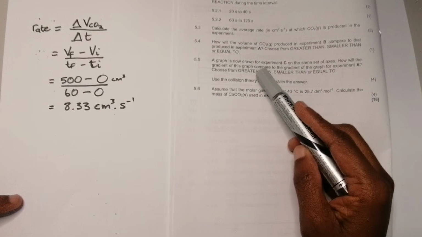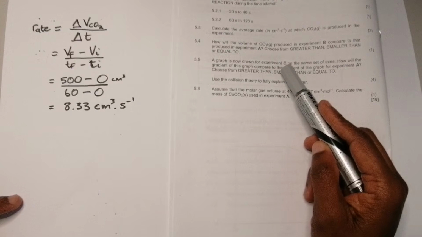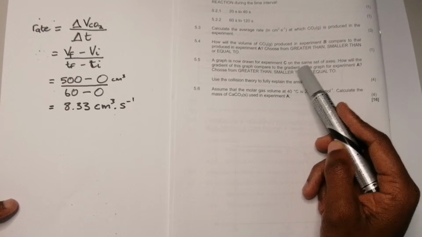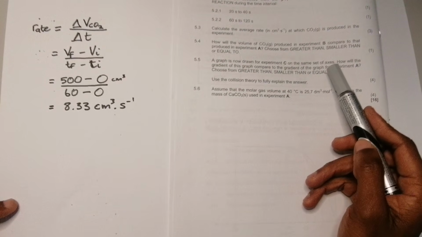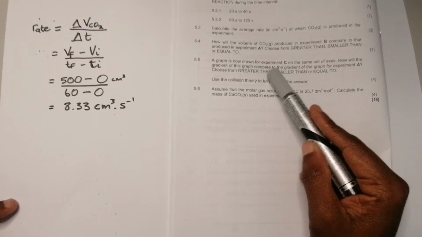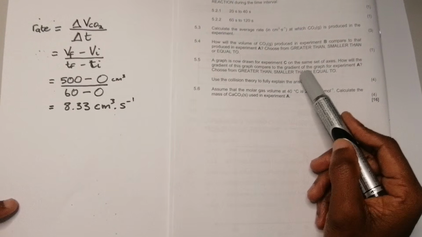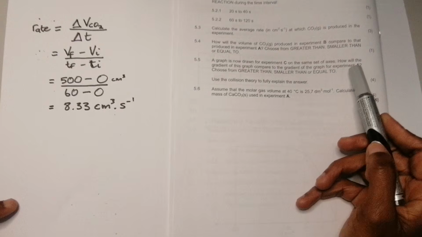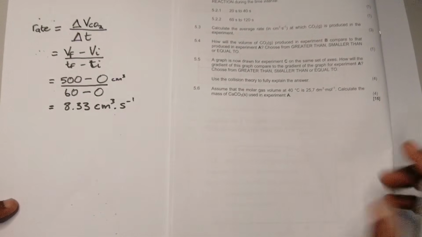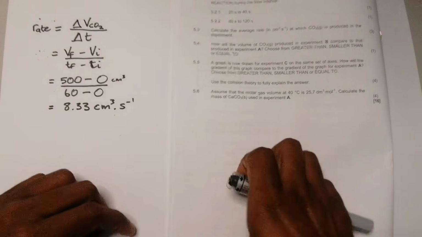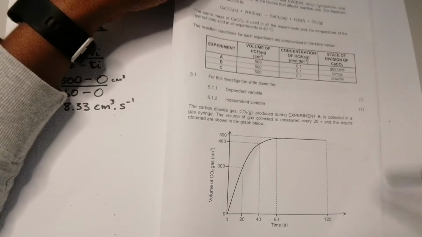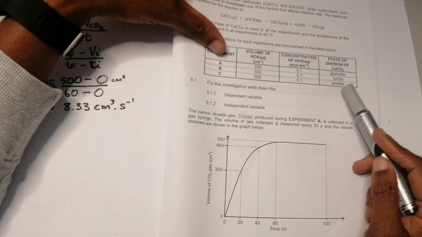A graph is now drawn for experiment C on the same set of axes. How will the gradient of the graph compare to the gradient of the graph of experiment A? All right, so for experiment C, I want you to just remember that we were using powder.